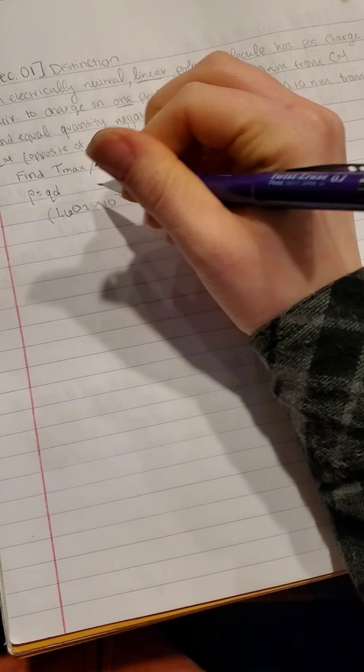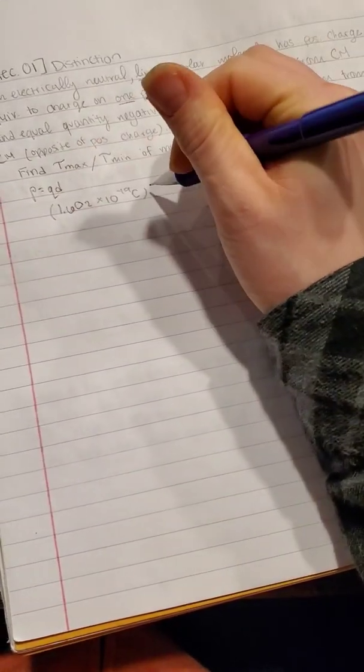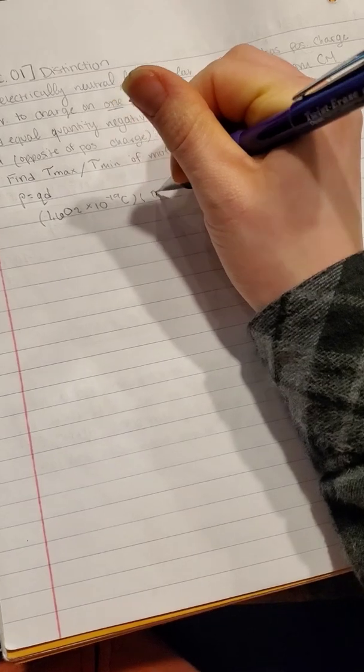And then the distance, which stands for d, is going to be 0.3 times 10 to the negative 9 because we're dealing with nanometers. But we also have the 0.10 times 10 to the negative 9 meters as well. And so that's going to get us our dipole.